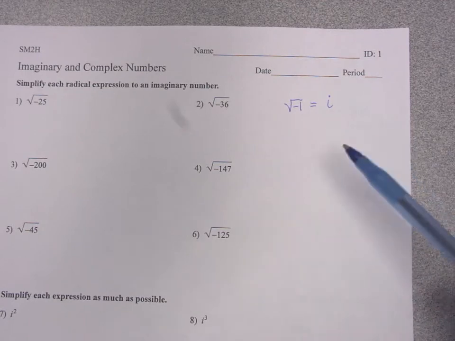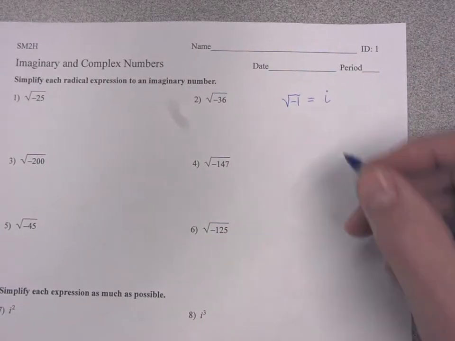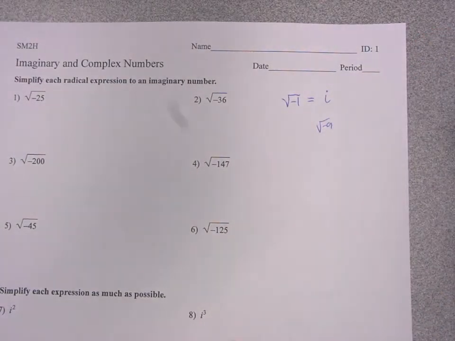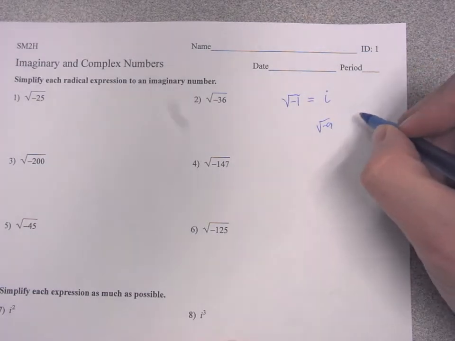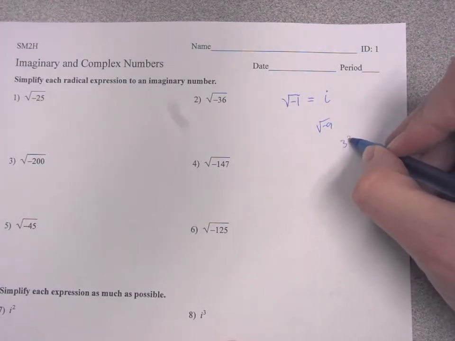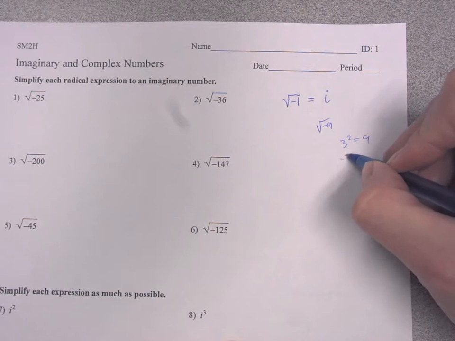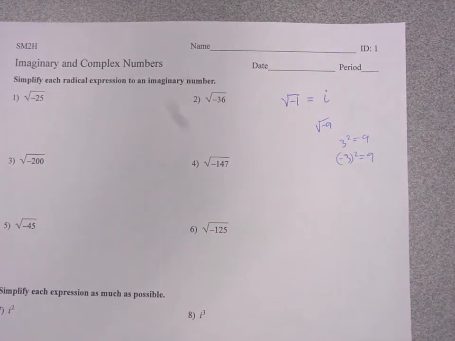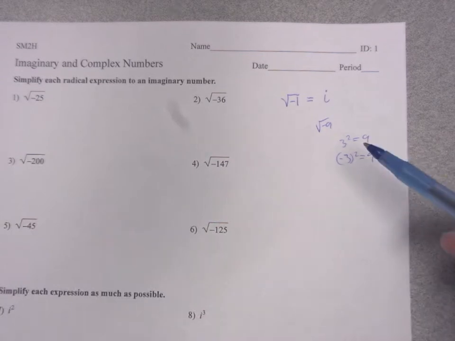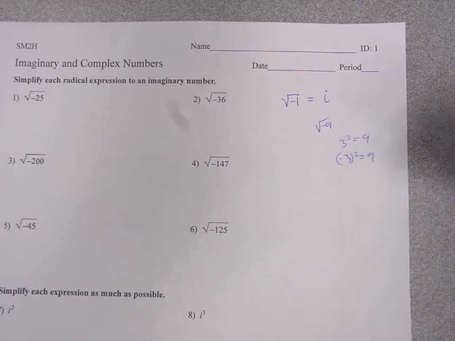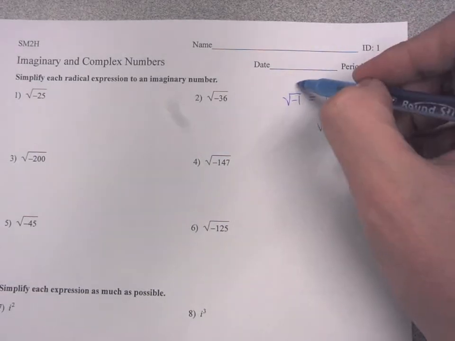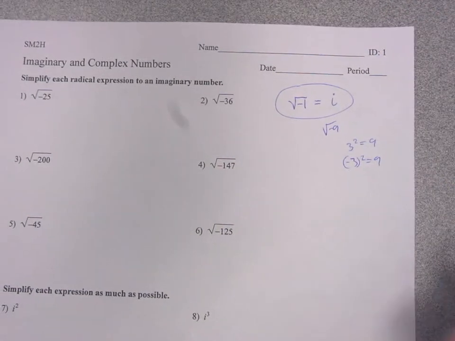Now, the square root of negative numbers doesn't really make sense if you think about it in terms of real numbers. If you think about something like the square root of -9, we can't really do that. We know that 3 squared is +9, and -3 squared is also +9. So what number can we square to get -9? There's not a real number, and so we have to represent that some other way, and this is how we do it. So this is important here.